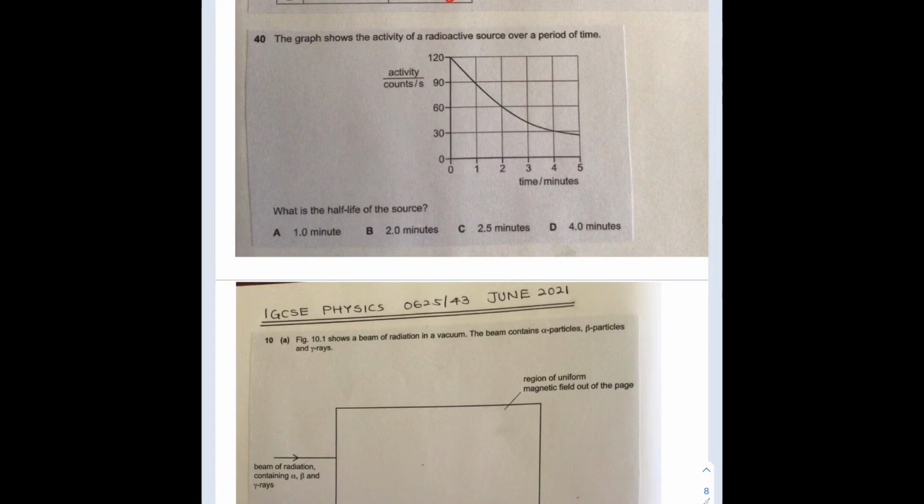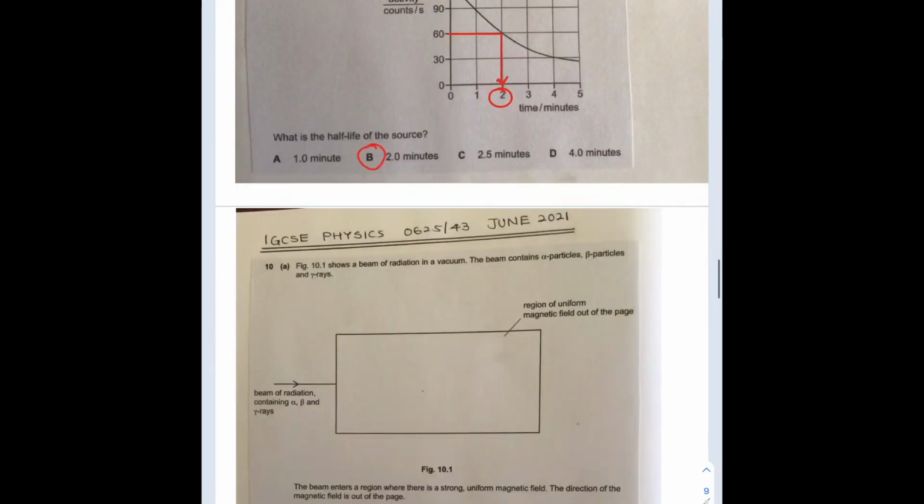Number 40. The graph shows activity of a radioactive source over a period of time. What is the half-life of the source? If you notice, there are 120 counts per second. So half of 120 is 60. So from 60, draw a line and check in what time you get 60 counts per second. That's 2. So the answer is 2.